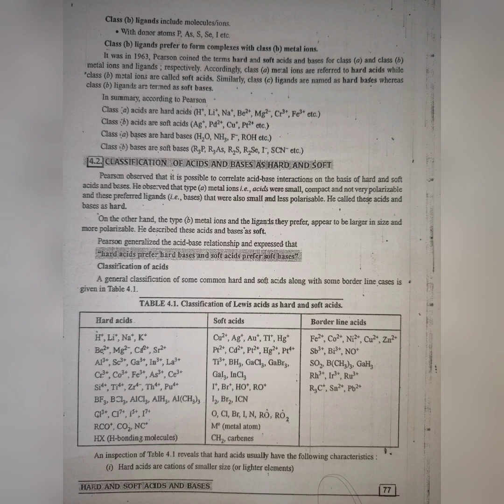Class A ligands include molecules or ions with donor atoms nitrogen, oxygen, fluorine, chlorine, etc. It is important to note that class A ligands prefer to form strong complexes with class A metals. Class B ligands include molecules or ions with donor atoms phosphorus, arsenic, sulfur, selenium, iodine, etc. Class B ligands prefer to form complexes with class B metals.